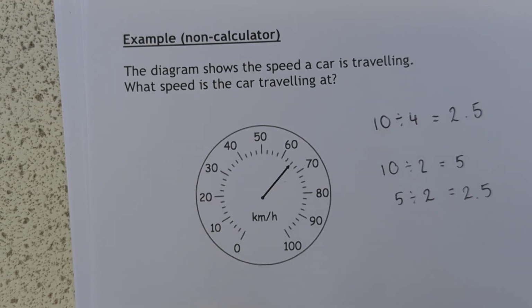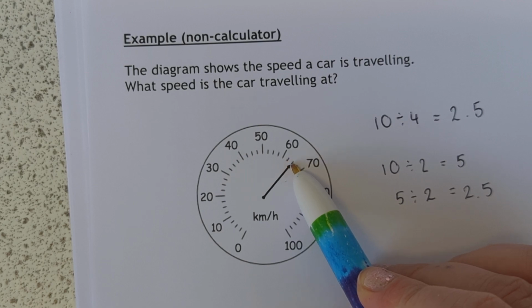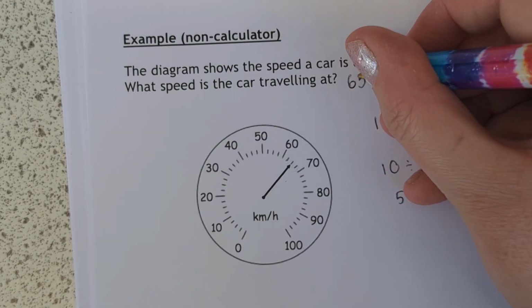So you get 2.5. So this line must represent 62.5. This is 62.5 plus 2.5, which is 65. This is 65 plus 2.5, which is 67.5. So here, the car must be traveling at 65.